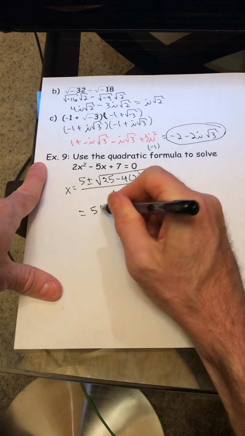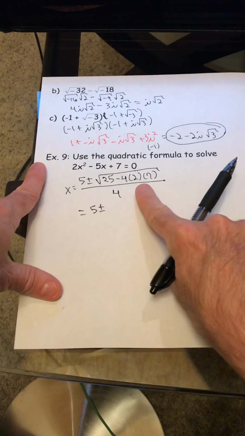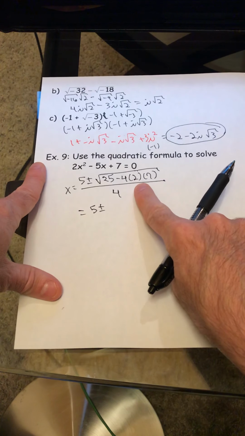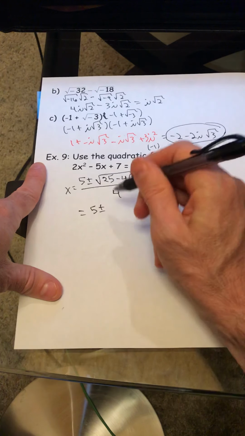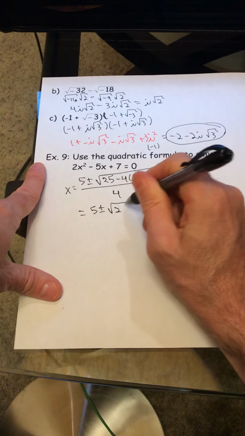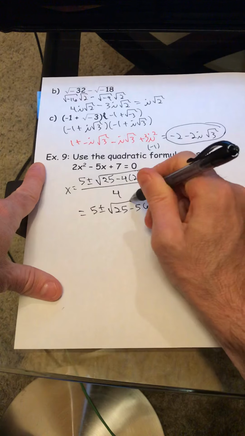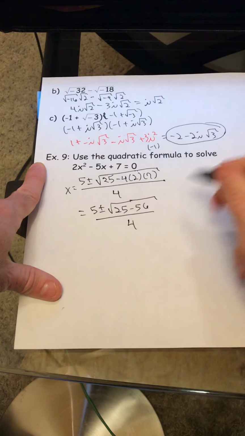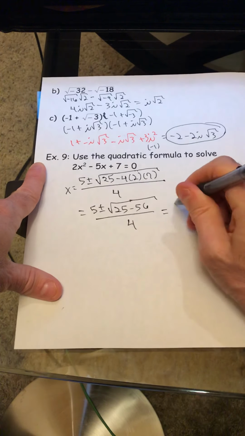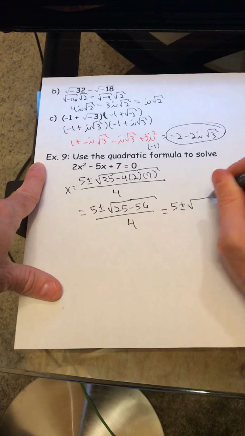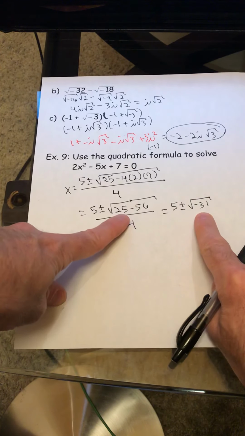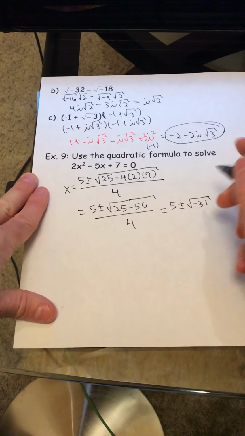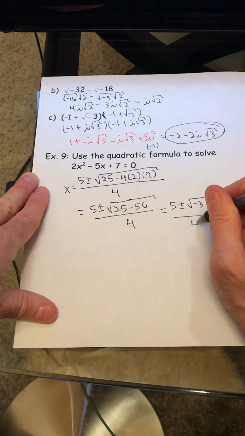And so from here, 5 plus or minus, let's see, so that is -56. And certainly, again, kind of up to you as to just how much work you need to show. If you don't even need this step here and you can get directly to that -31, that's fine.